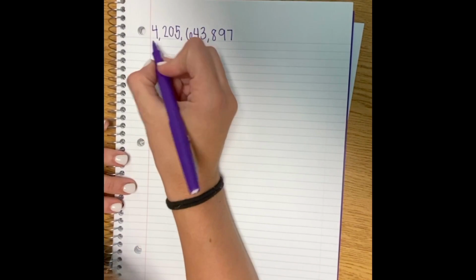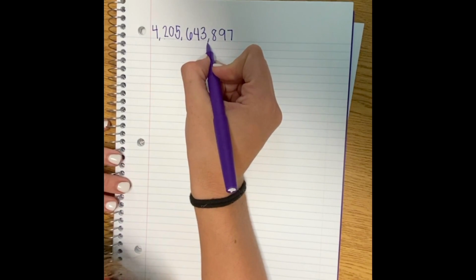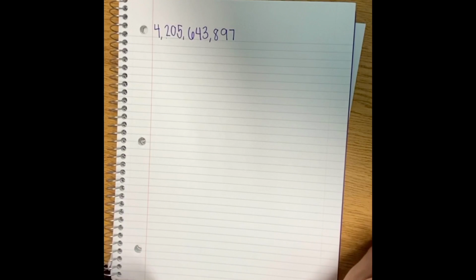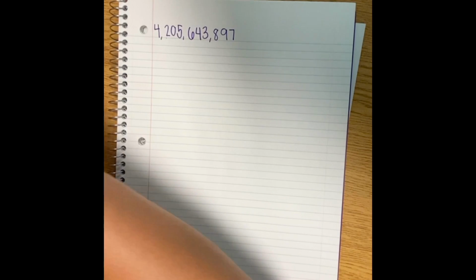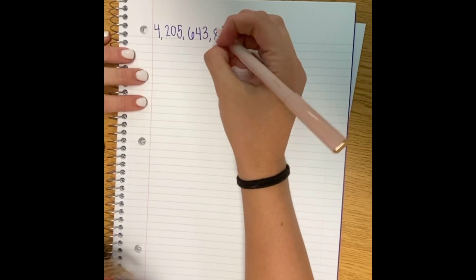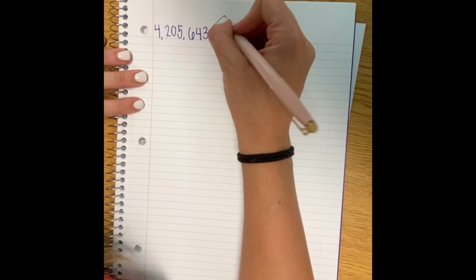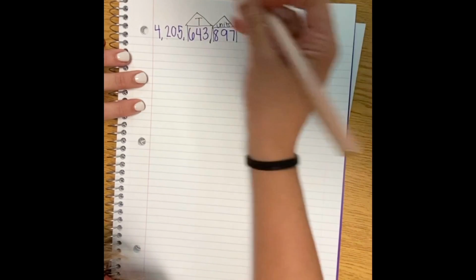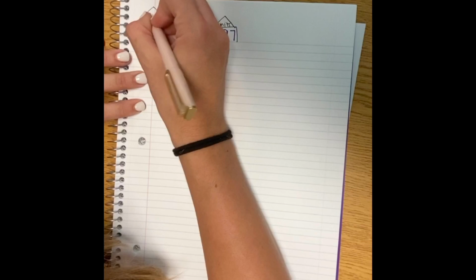Okay, so this is the number 4,205,643,897. And I know that because when I look at a number, I think back to the story of the Mayor of Place Valueville. And I separate my numbers into houses based on their spot. So I know that the house furthest to the right is the units house. And then comes the thousands. And then the millions. And then the billions.